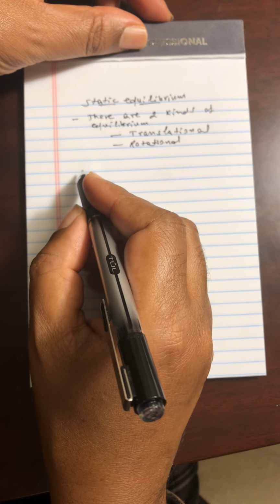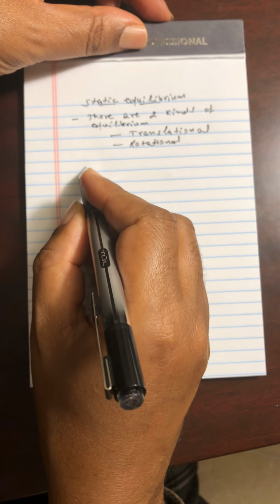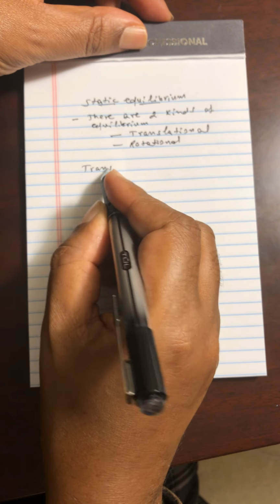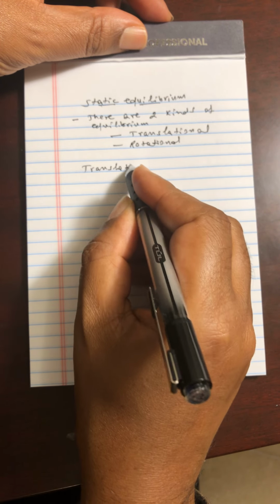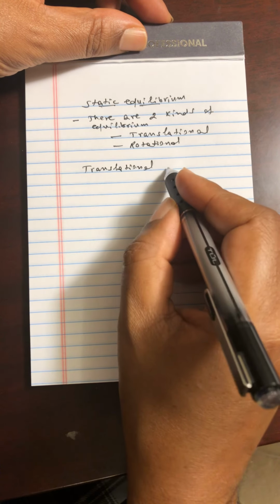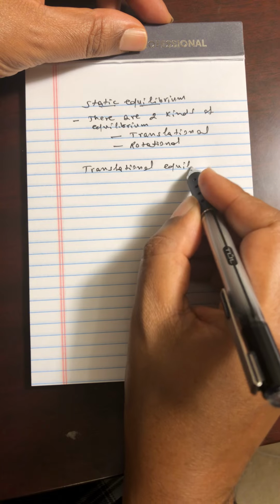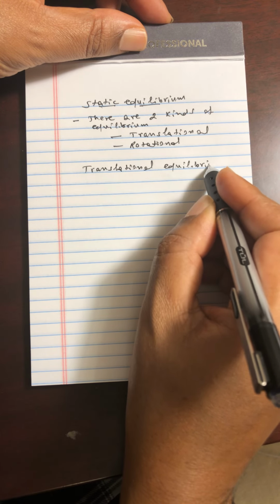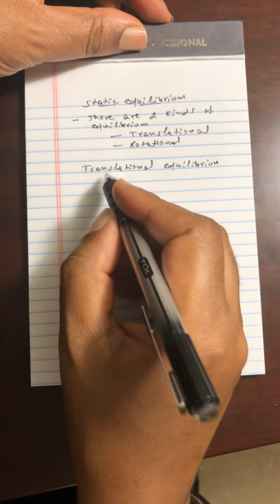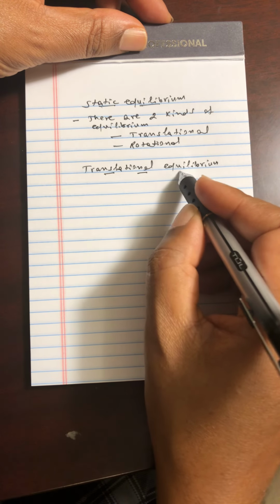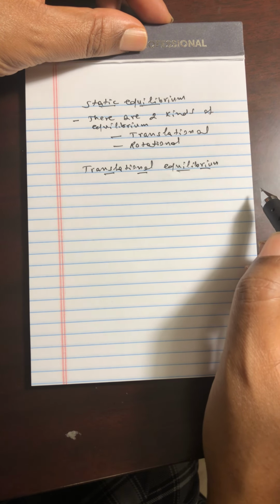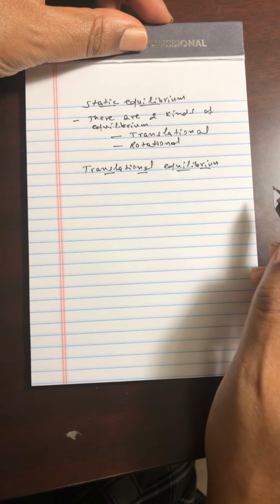Let's start with translational equilibrium. Now, an object is said to be in translational equilibrium if it's either at rest or moving in a straight line with a constant speed.